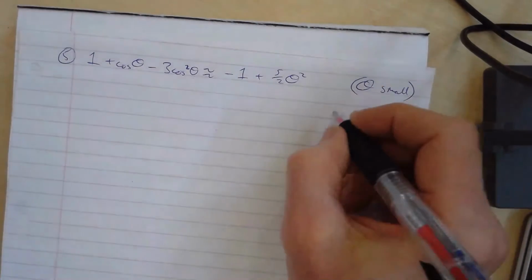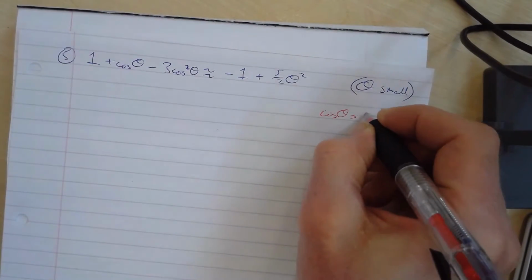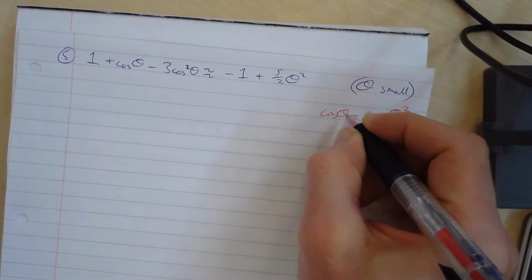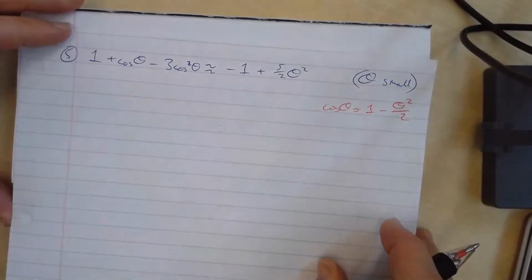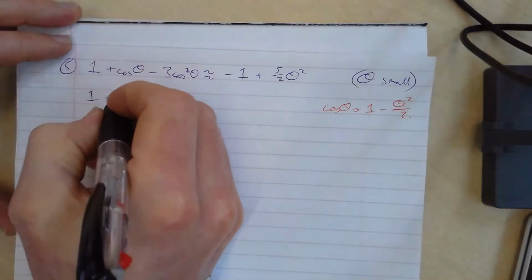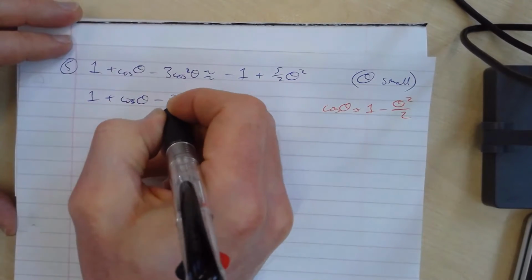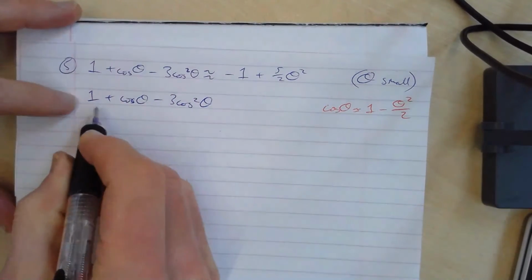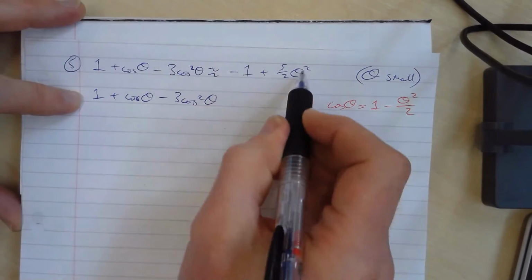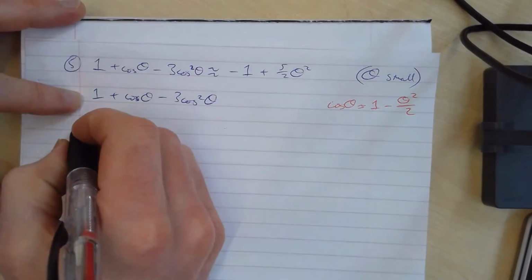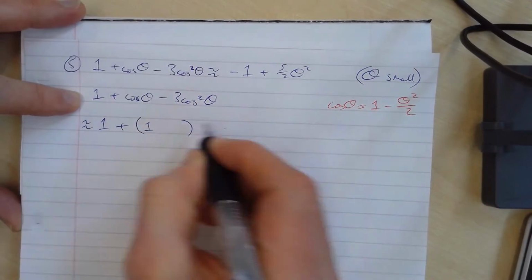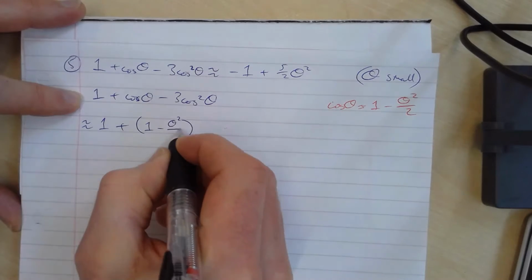So at the side of the page here, I'm just going to copy that in. 1 minus theta squared over 2, like that, for cos theta. And now I'm going to apply that to the expression we've been given to work on, which is this 1 plus cos theta minus 3 cos squared theta. We're trying to show that it's approximately equal to that. Let's just do it one line at a time. So cos theta here, just copy in the 1 minus theta squared over 2.